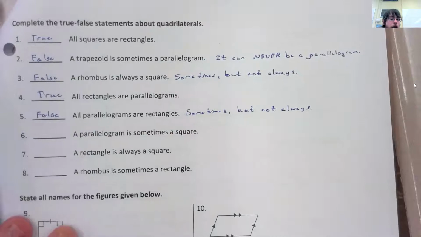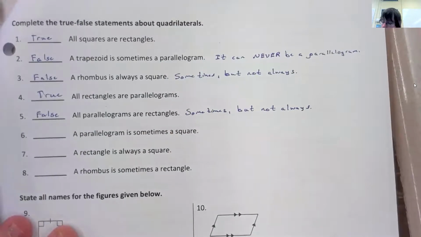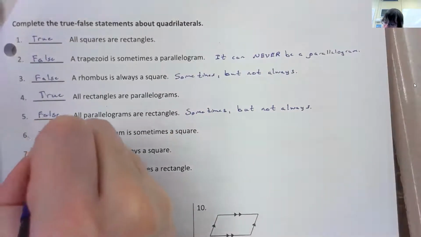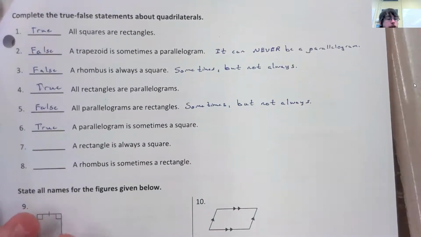Number 6, a parallelogram is sometimes a square. That would be true. The square bubble is completely contained in the parallelogram bubble, so that means that some parallelograms are squares, but of course not all of them are. Number 7, a rectangle is always a square. That one would be false.